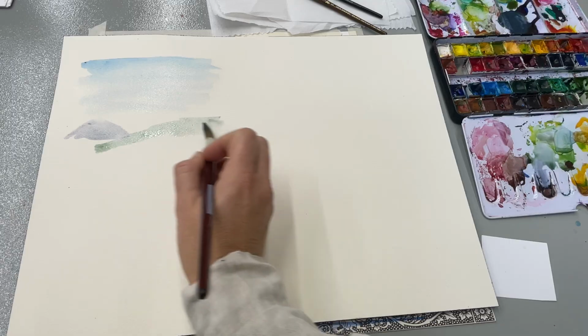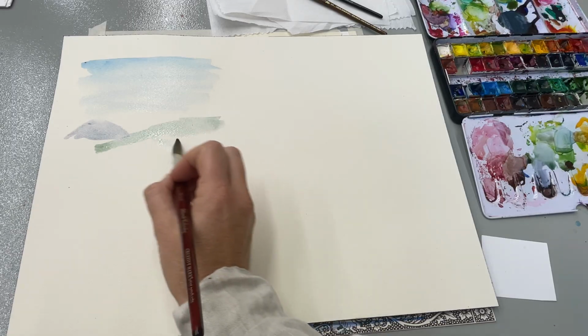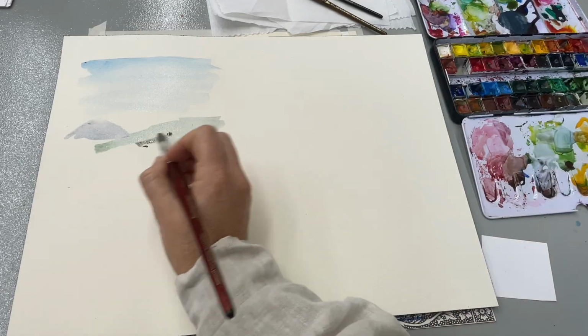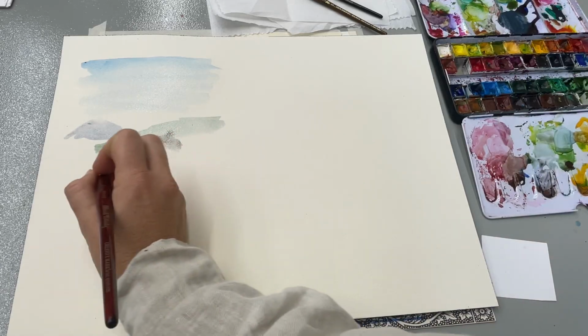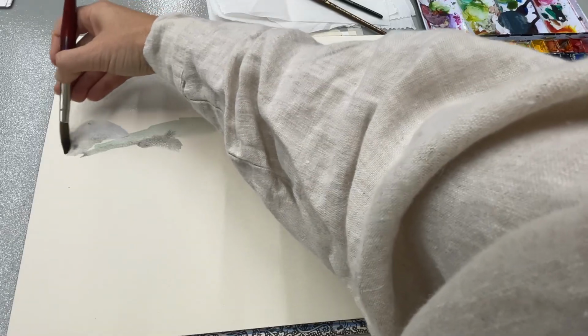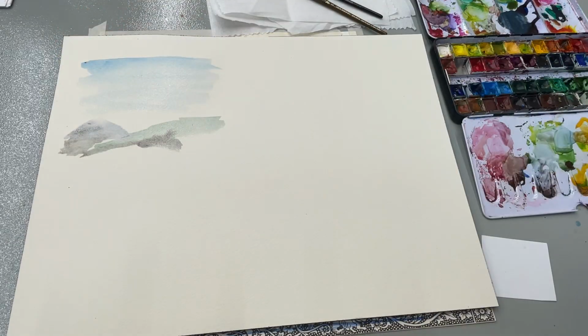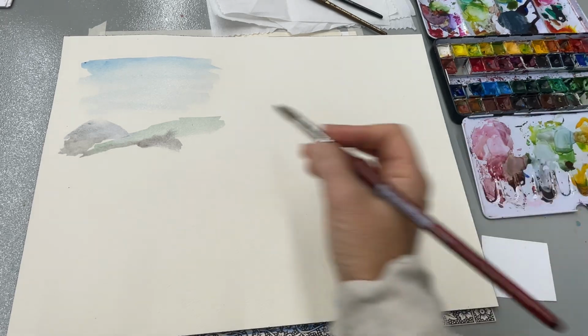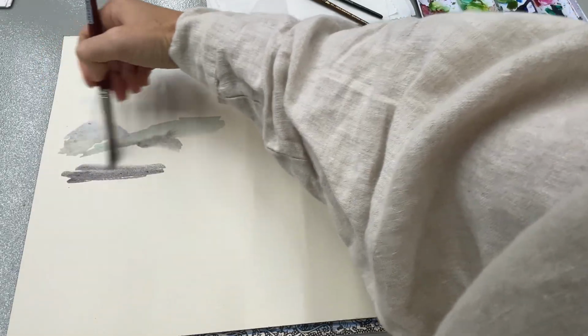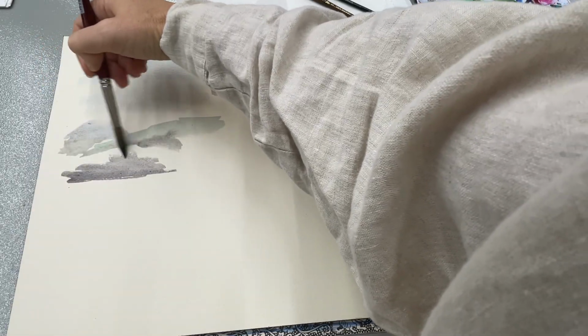Definitely a much duller palette. And yeah, just working on blocking out our shapes.